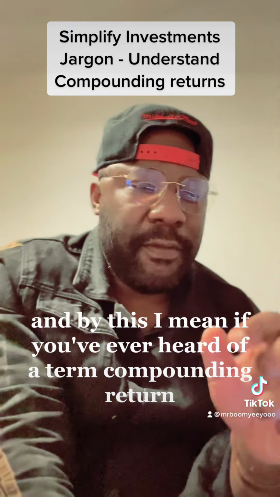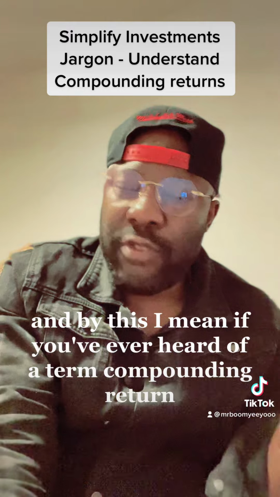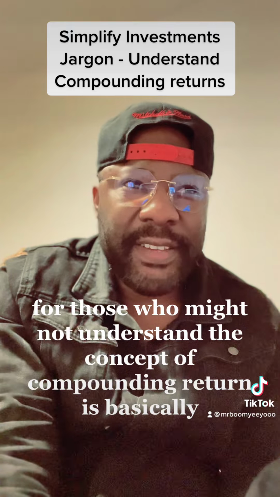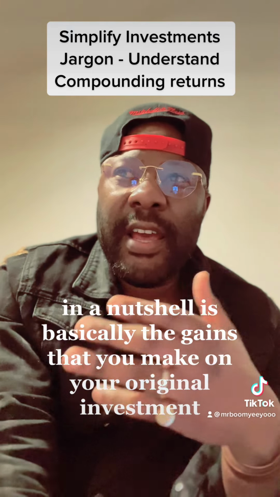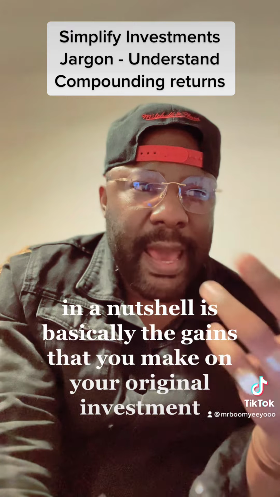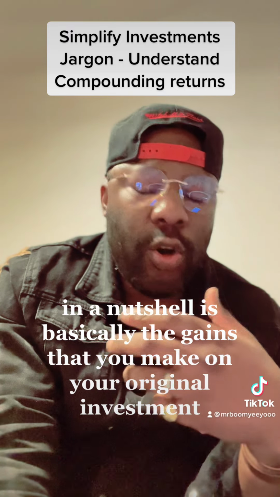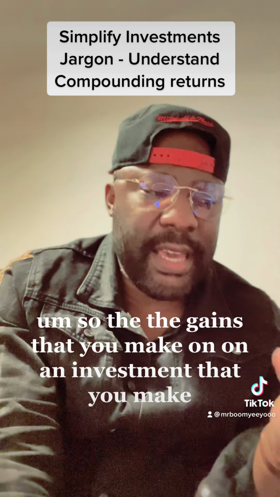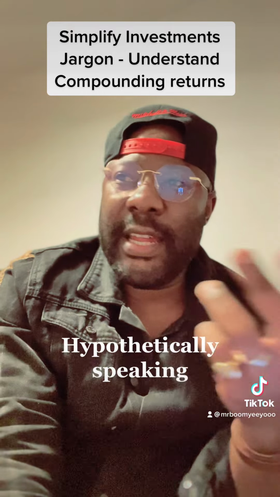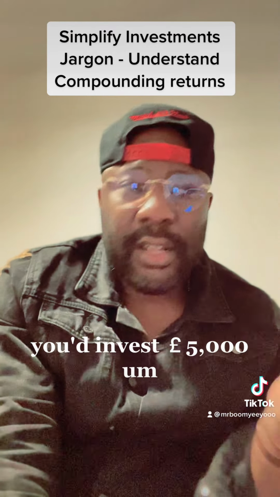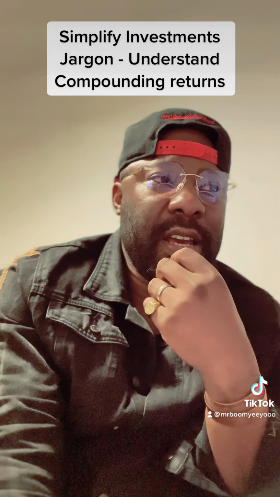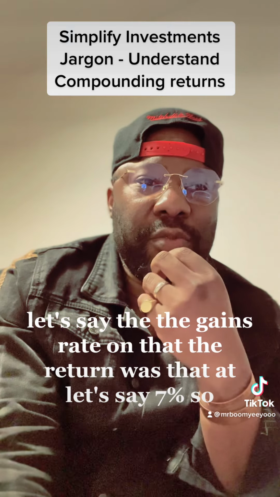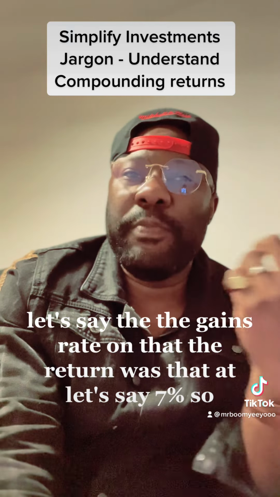And by this I mean, if you've ever heard of the term compounding return. For those who might not understand, the concept of compounding return is, in a nutshell, the gains that you make on your original investment. So let's say, hypothetically speaking, you invest £5,000, and let's say the return was 7%.